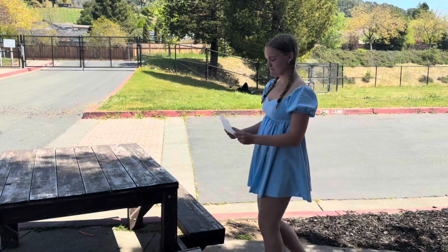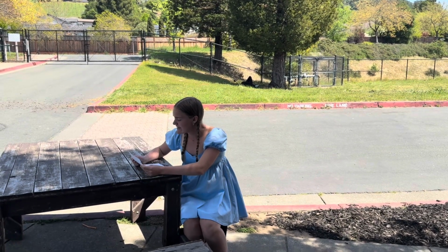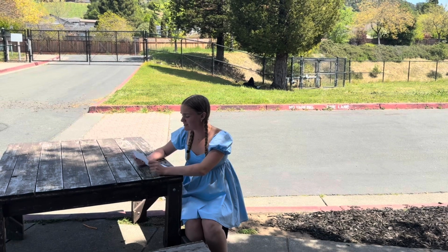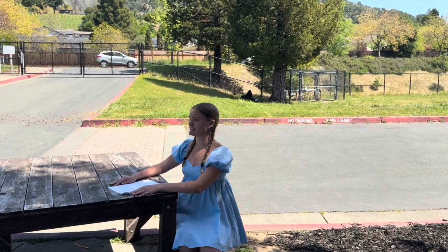Let's get to starting this FRQ. FRQ number 6. Consider the curve given by the equation 6xy equals 2 plus y cubed. A. Show that dy/dx... I don't even know what dy/dx is.